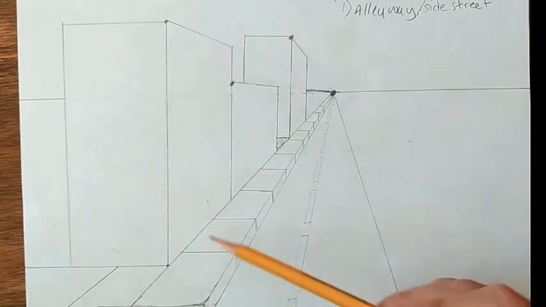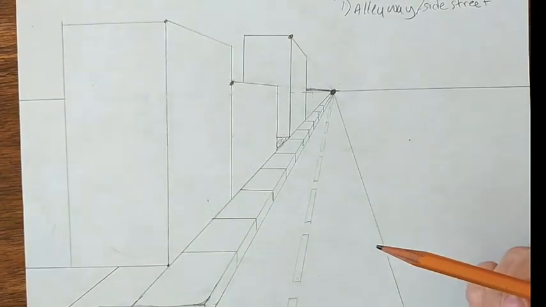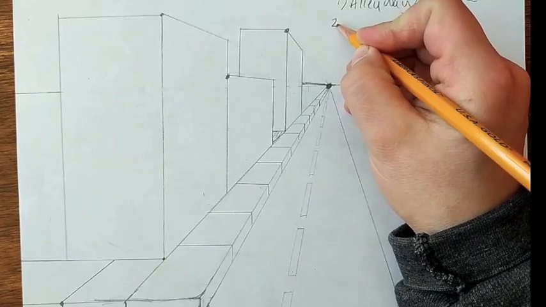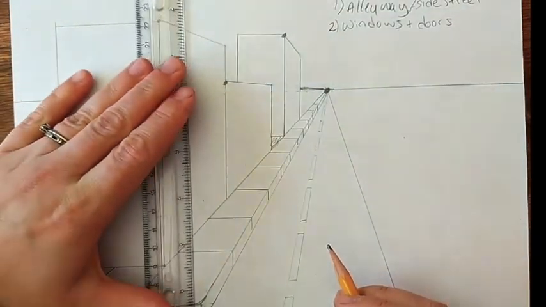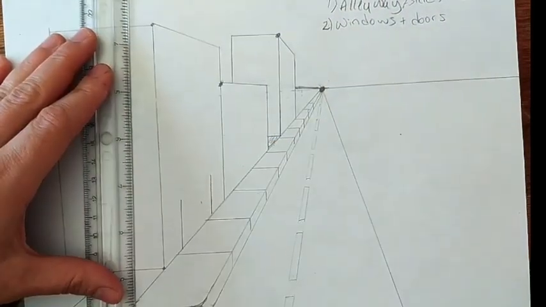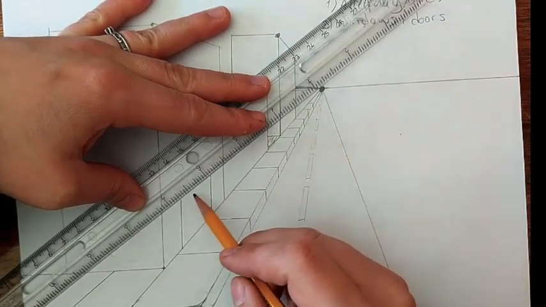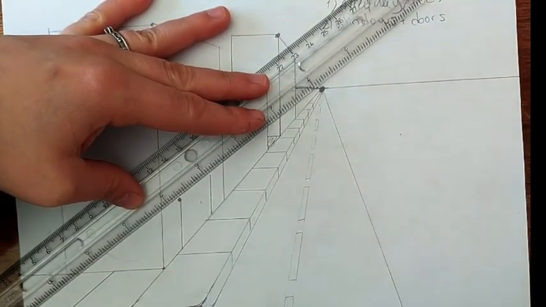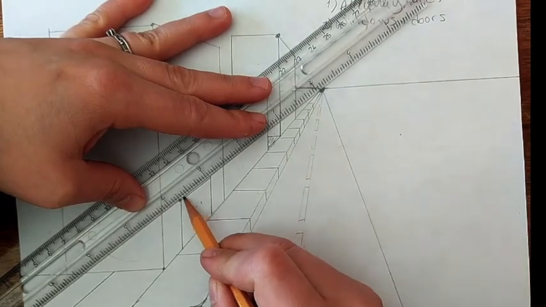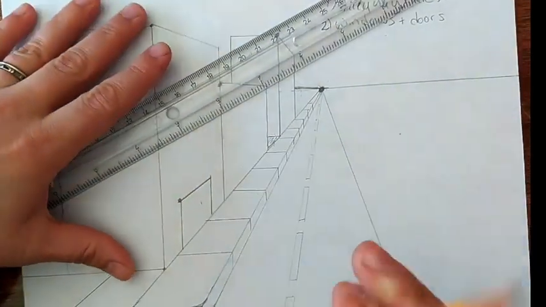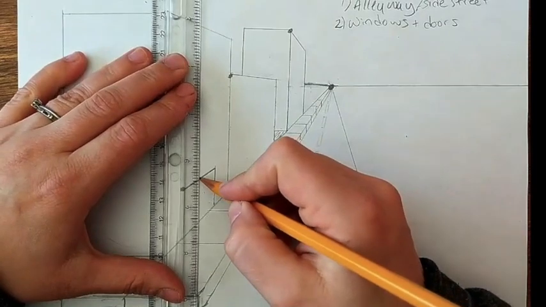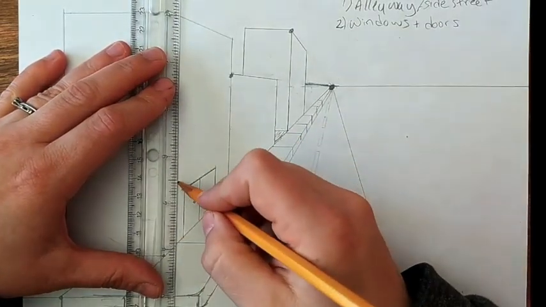Going back to my buildings here, if I want to add windows and doors, that's going to be another requirement. I'm going to use vertical lines to create my door height. I'm going to use a diagonal line from the top of my vertical line point, touching my vanishing point to cut off that door so it's moving back in space properly. I can use another vertical line if I want double doors. I can even put a little frame around my door.